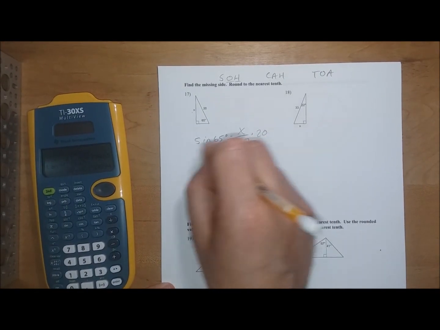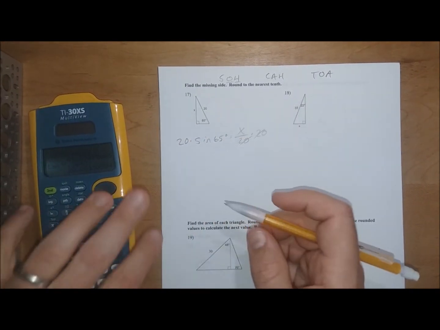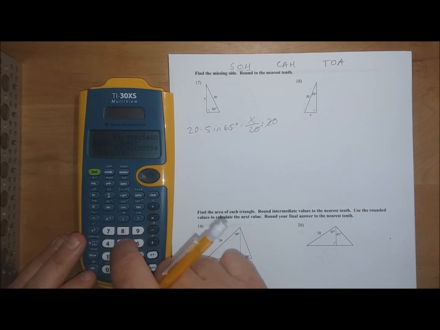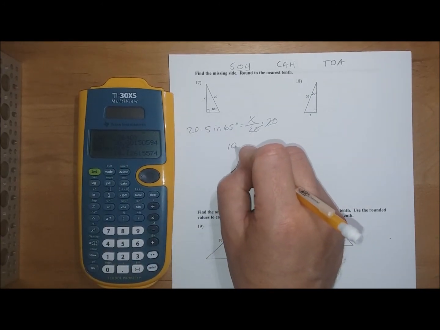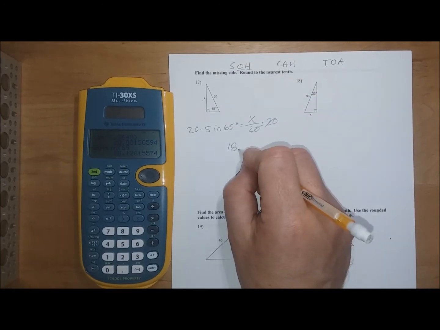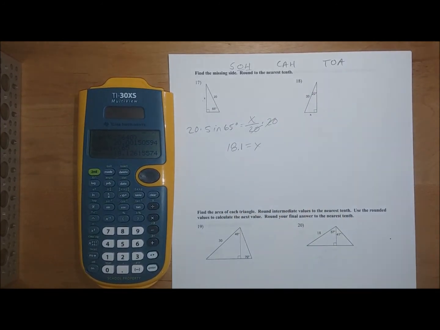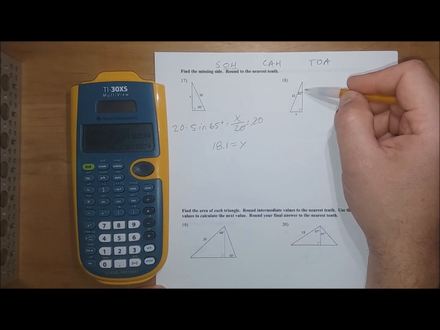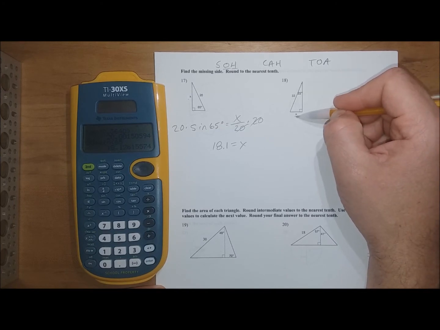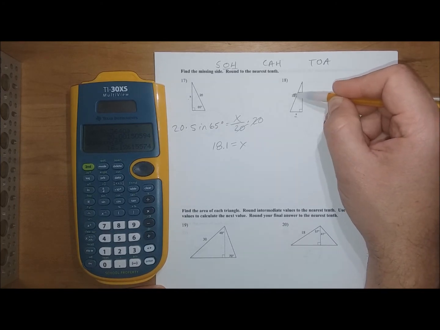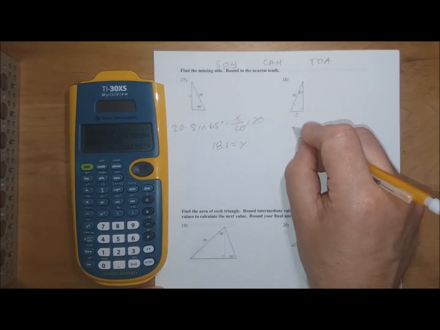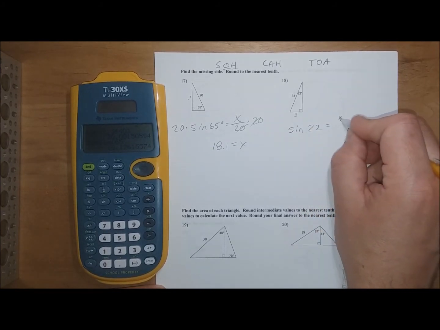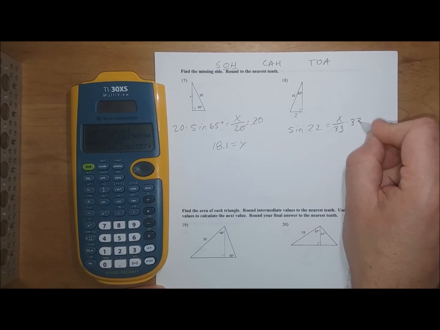Good, I can multiply both sides by 20 and just punch it in my calculator now. 20 times sine 65, and I get 18, to the nearest tenth, 18.1 equals x. Good. Let's do the same thing over here. I've got this 22-degree angle. With respect to that angle, I'm looking to find the opposite side, and I know the hypotenuse. Again, opposite and hypotenuse, we're going to use sine. Sine of 22 degrees equals opposite over hypotenuse, x over 33. We'll multiply both sides by 33.